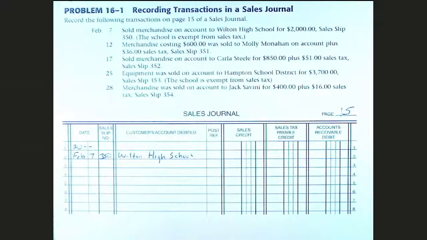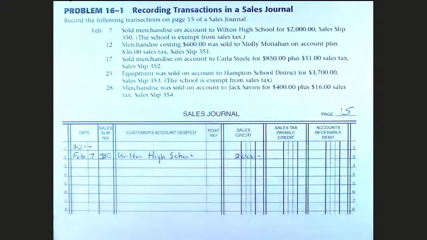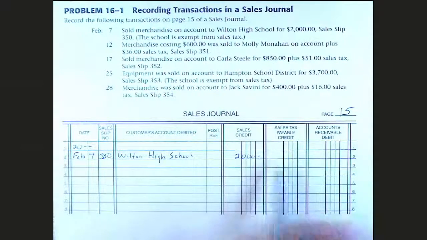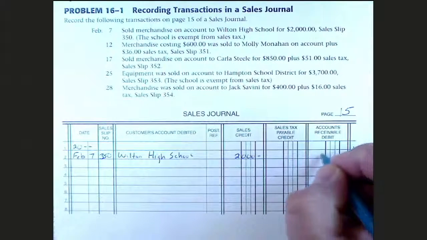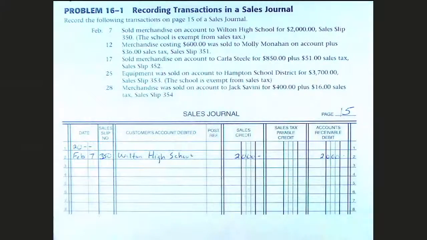And we have a sales credit. The sales account can be credited because sales is increasing by $2,000. Again, high school, no sales tax, so that's going to be blank. Accounts receivable, $2,000.